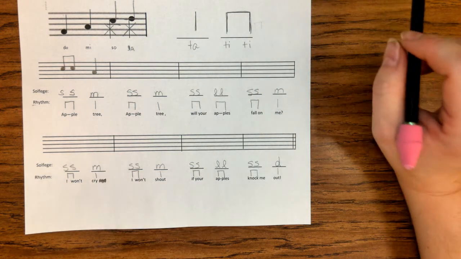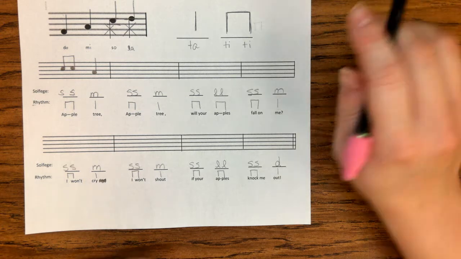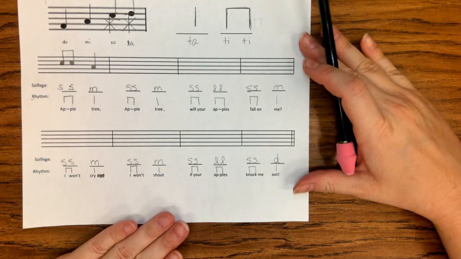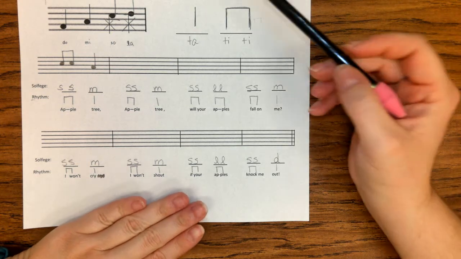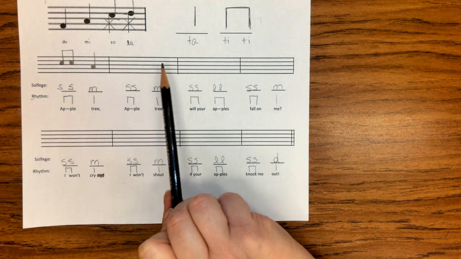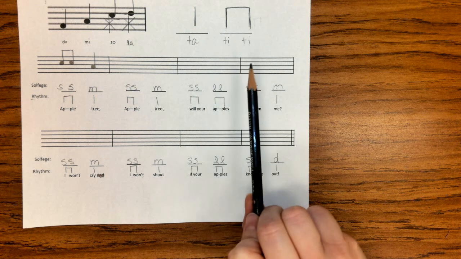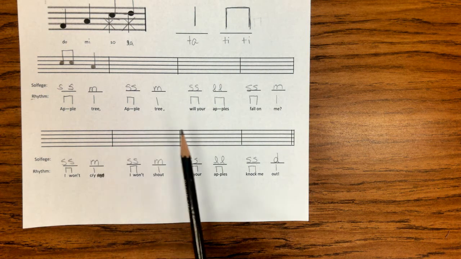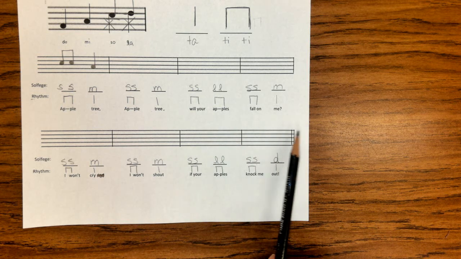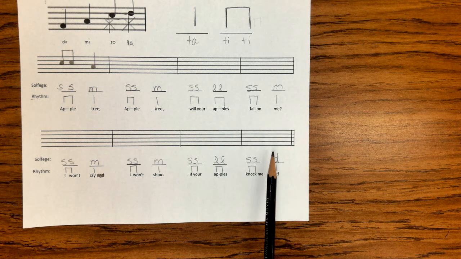So this is seeing how much you know. Show your music teacher how much you know, and you finish by yourself putting the rest of the notes in each of these measures for the whole rest of Apple Tree until it's all the way done with knocks me out, so, so, do.